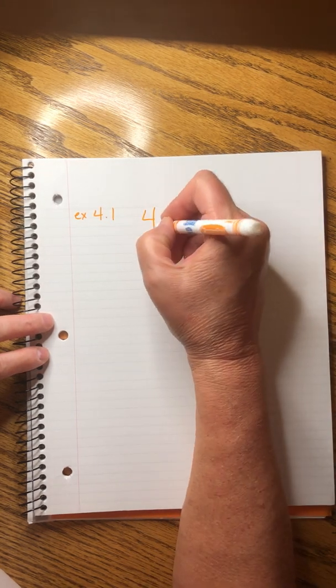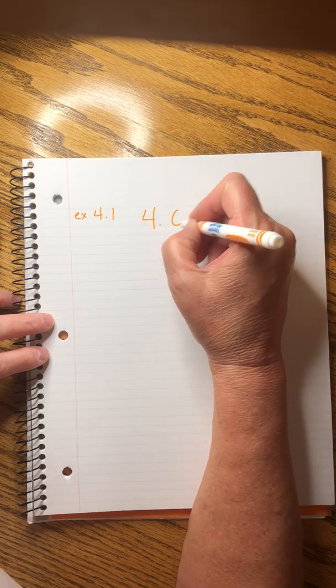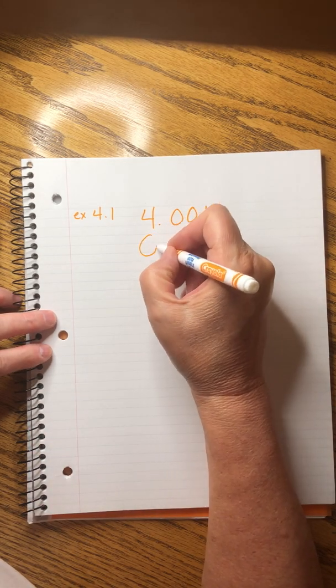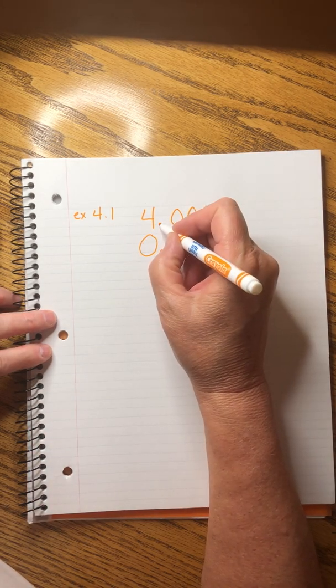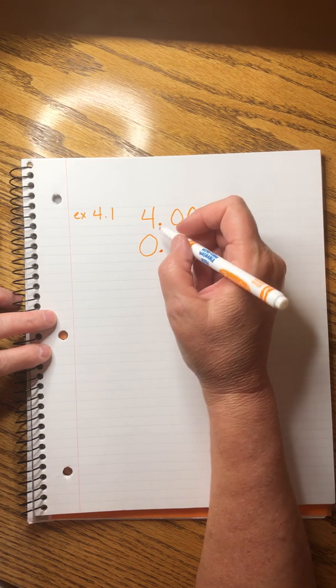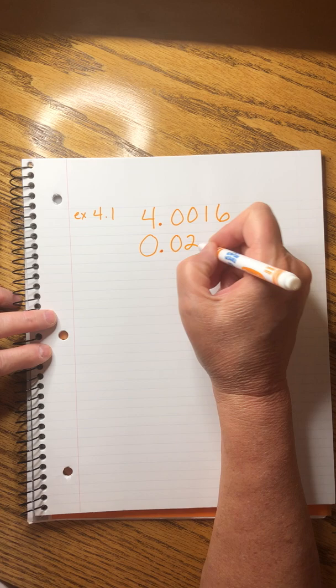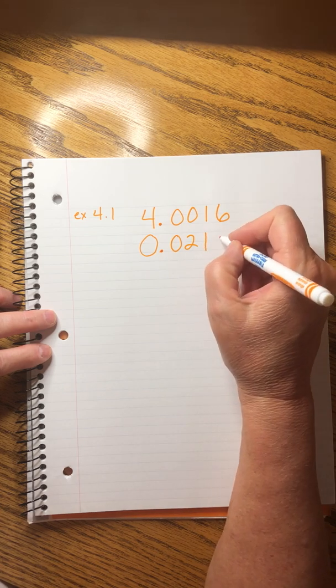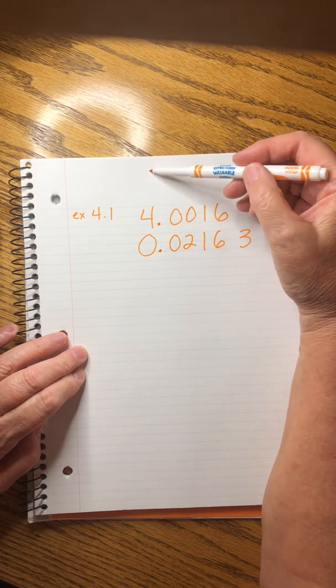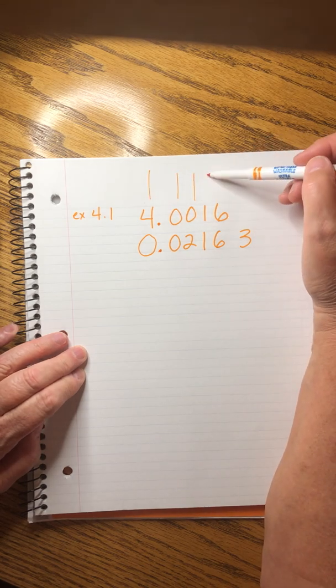I'm going to write down the first one, 4.0016. And now the second one, what we know is that we want to line up the decimals underneath, right? That's the trick for adding and subtracting. 0.02163. So notice how I was careful to keep my columns straight like this.